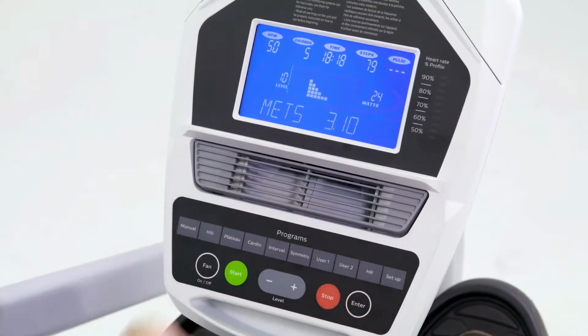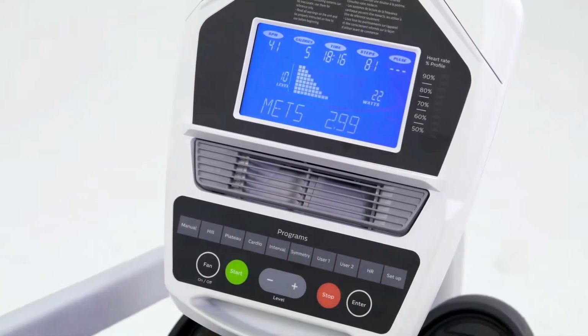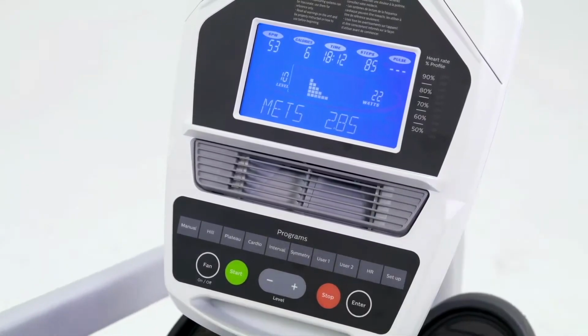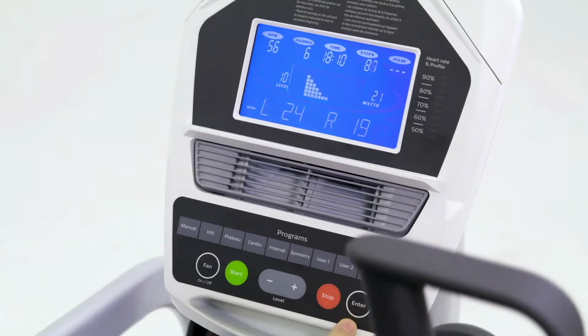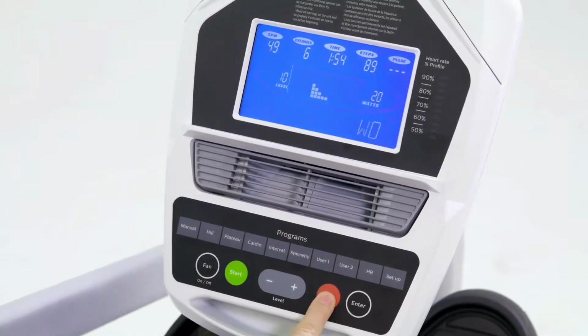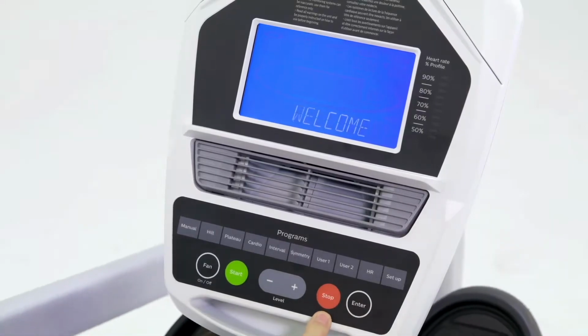If you press it one more time, we'll get a MET level that will show you how many METs the patient is doing, which is a work rate. And then we're back to this display. So that is the symmetry program.